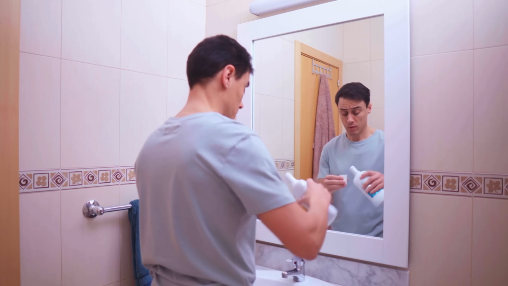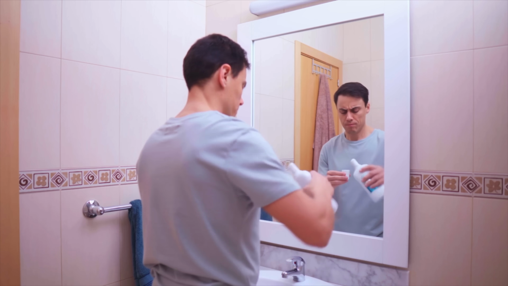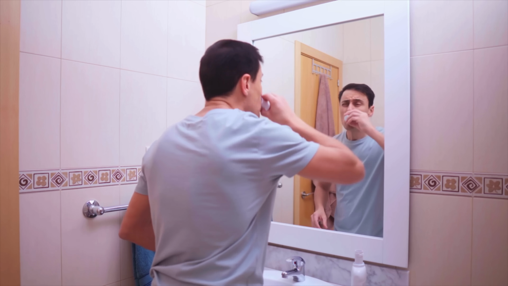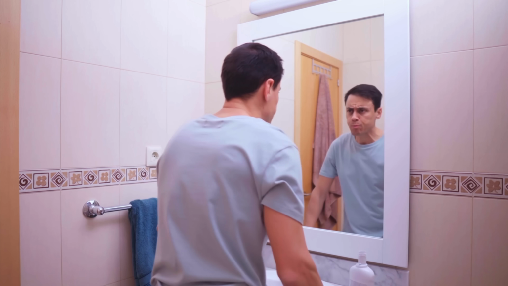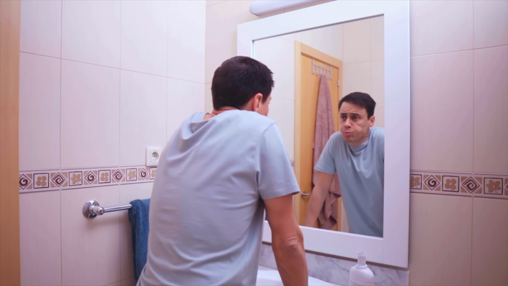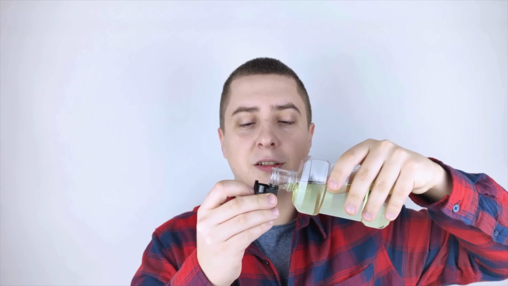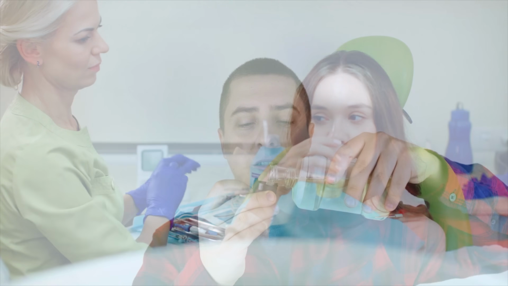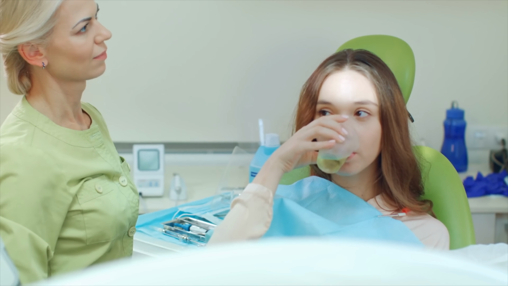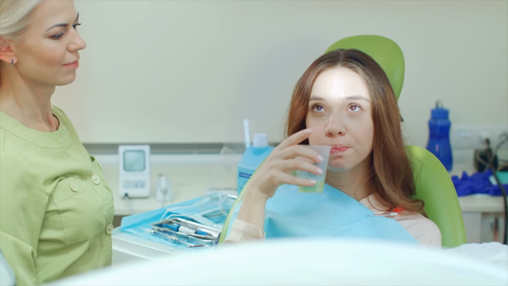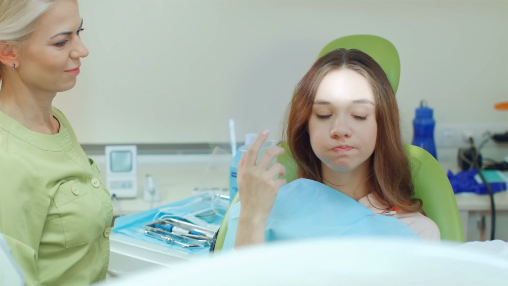So the next time you swish and spit, you'll know there's real science behind that burst of freshness. Mouthwash isn't magic, and it's not a shortcut around brushing or flossing, but it is a powerful supporting player in daily oral care. Understanding what's inside it turns a forgettable routine into something a little more intentional, and maybe even makes that 30-second swish feel a bit more satisfying.